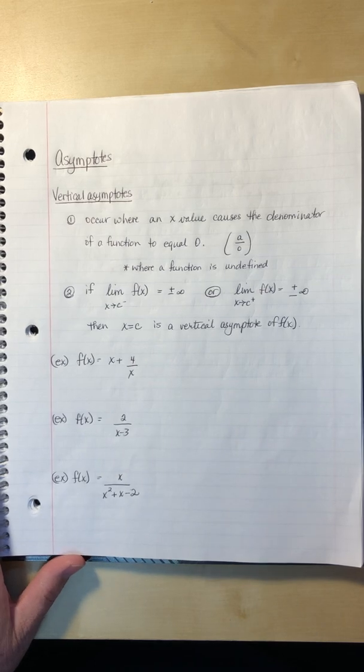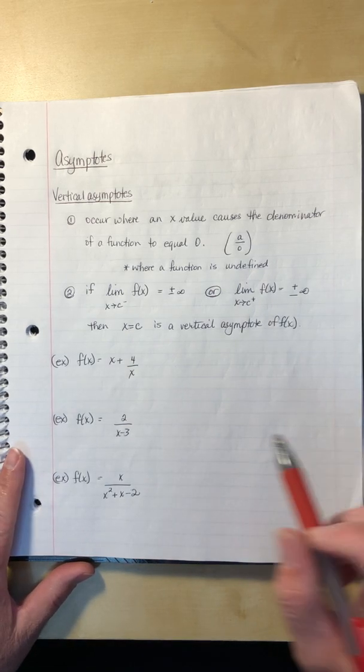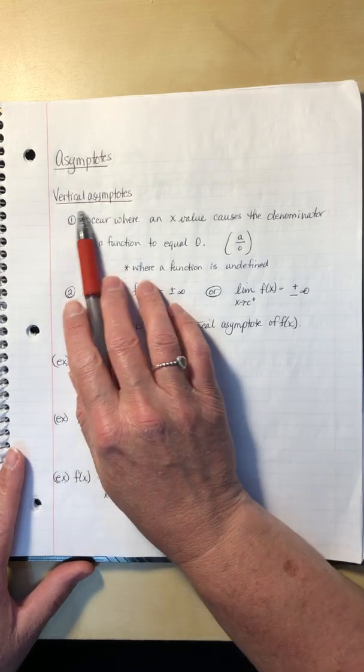I'm going to start with the easier of the two, the vertical asymptotes, because that is something we've already looked at in the past, so this is a bit of a refresher. The horizontal asymptotes are a little bit newer, so we need to look at those in more detail. Okay, starting with vertical asymptotes.